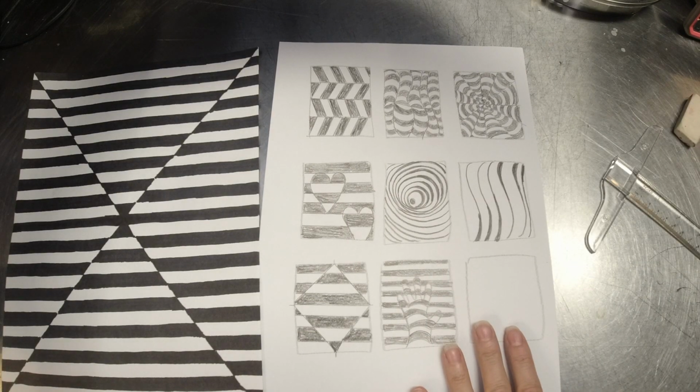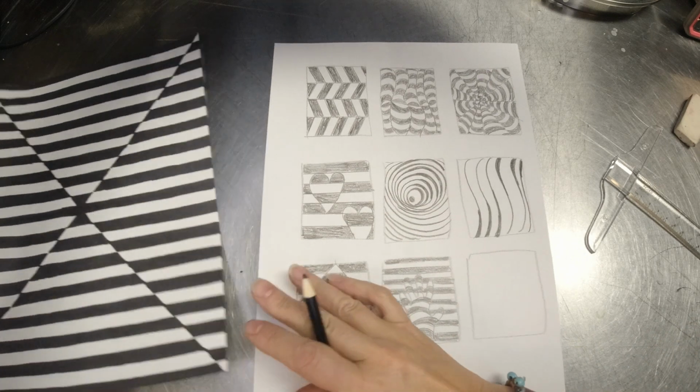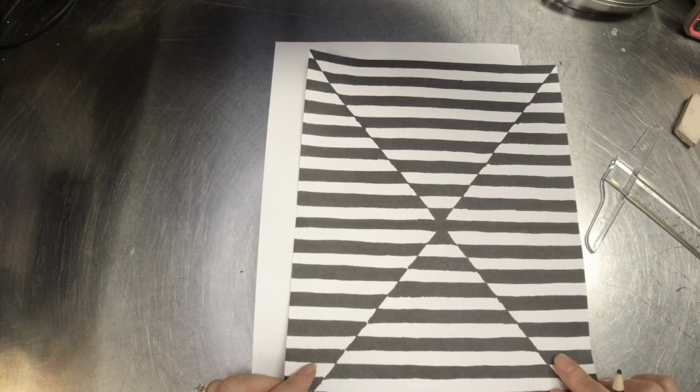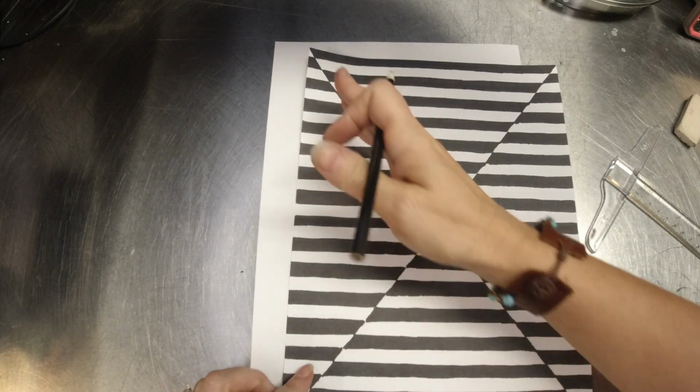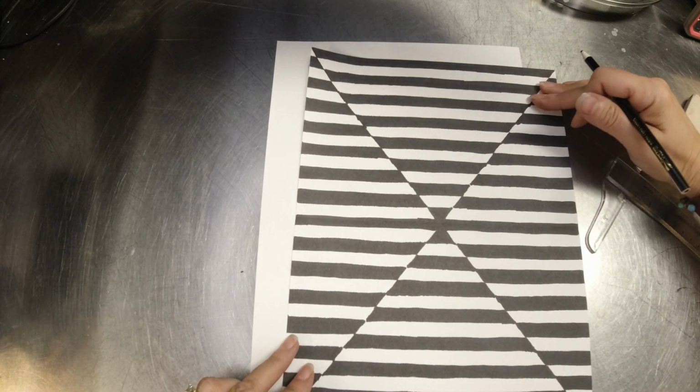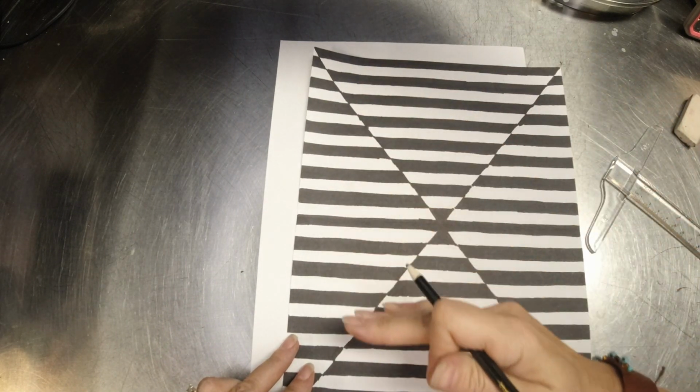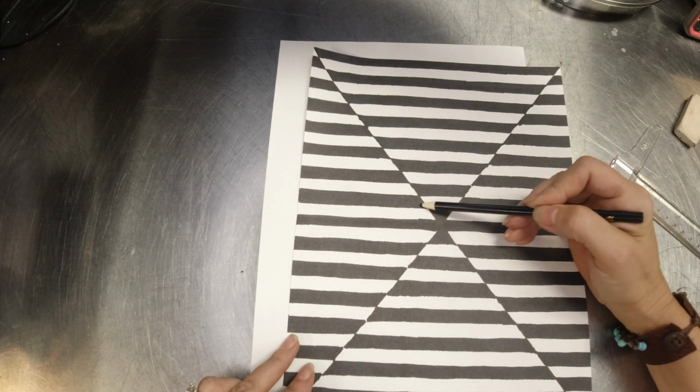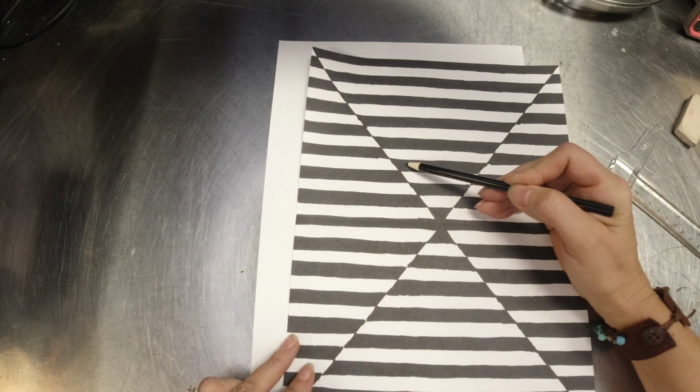So we're at the last square. The last thing I want to show you, and actually, real quick, I want to show you this one. So this is an option as well. This was created by doing a diagonal this way and a diagonal this way, and then my lines every 1/4 inch, and then alternate every other line as you color.